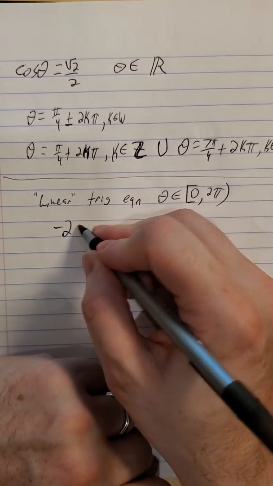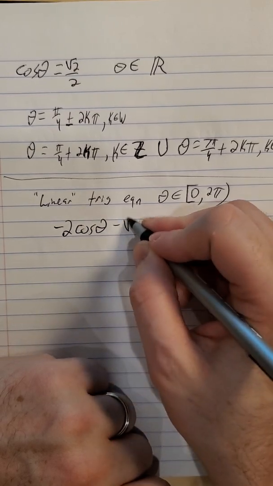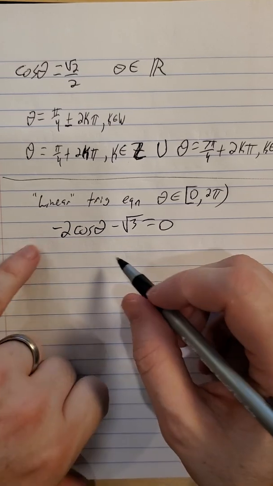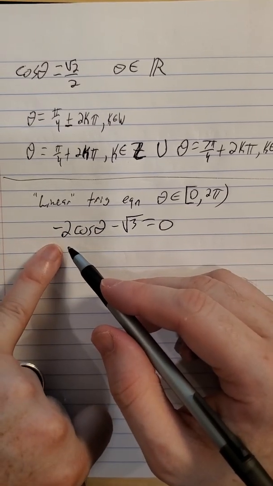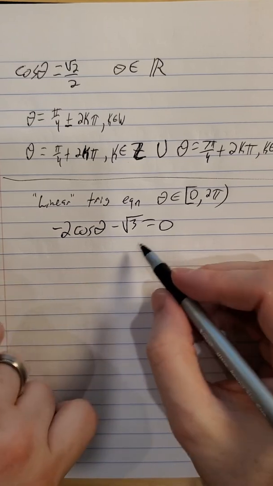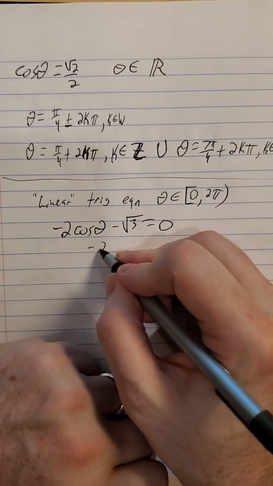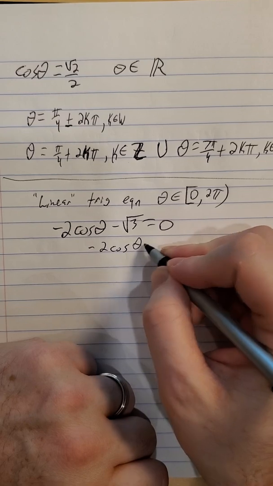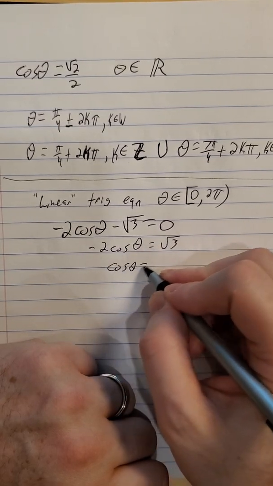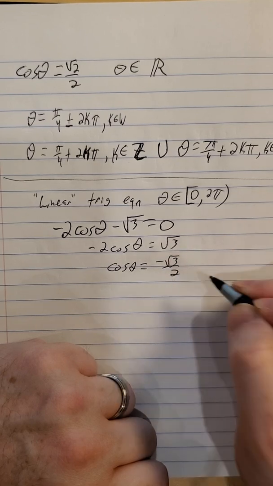Our equation: negative 2 cosine of theta minus root 3 is equal to 0. This is kind of equivalent to back in our plain algebra days, negative 2x minus root 3 is 0. So we would add root 3 to both sides, negative 2 cosine theta is root 3, divide both sides by negative 2, so cosine theta is negative root 3 over 2.